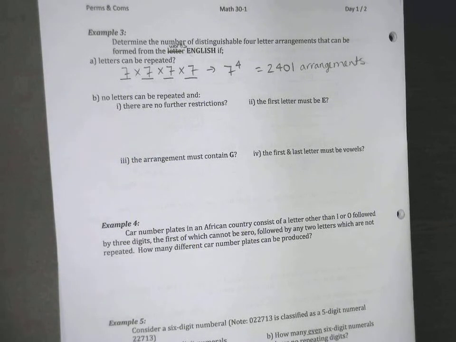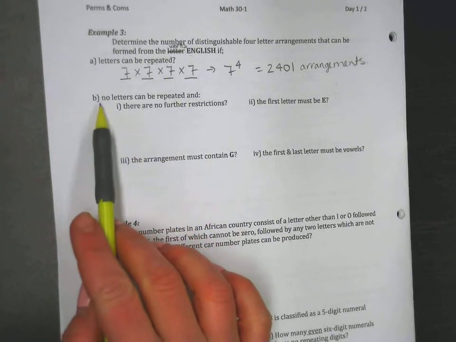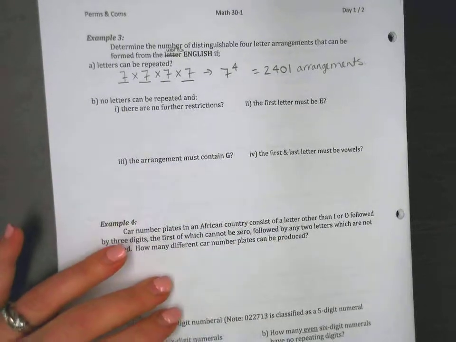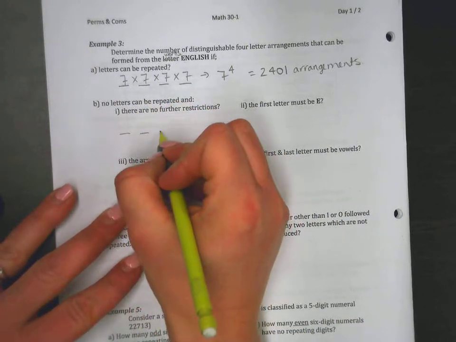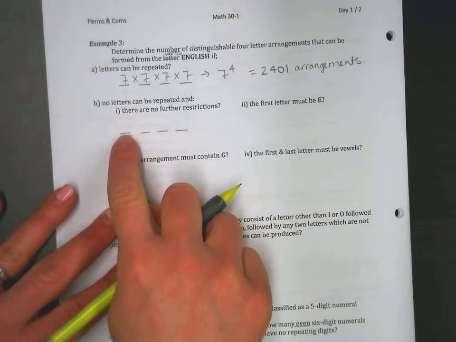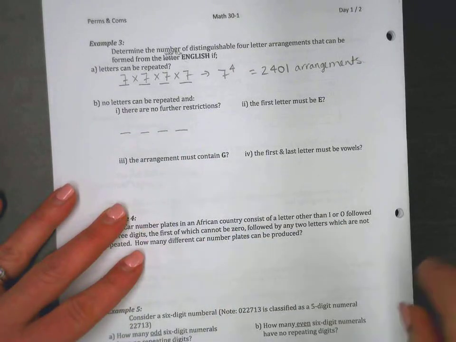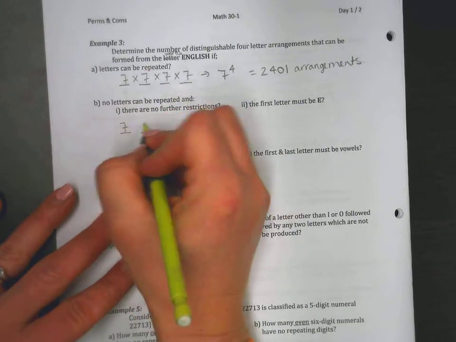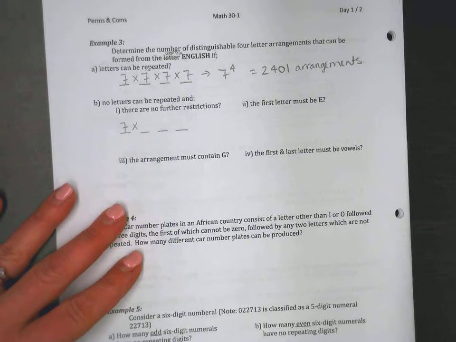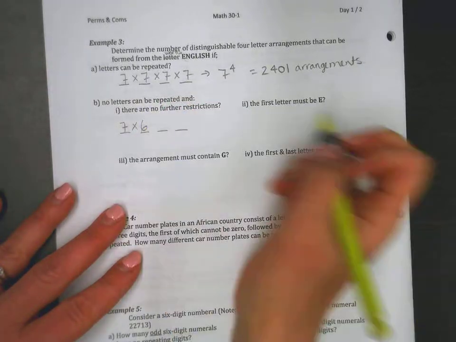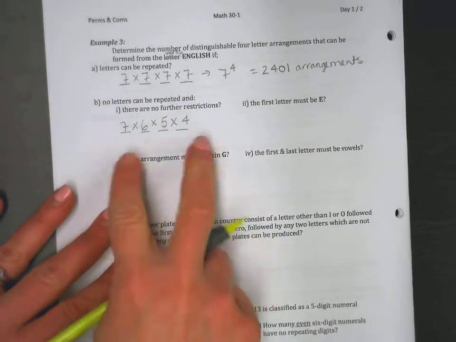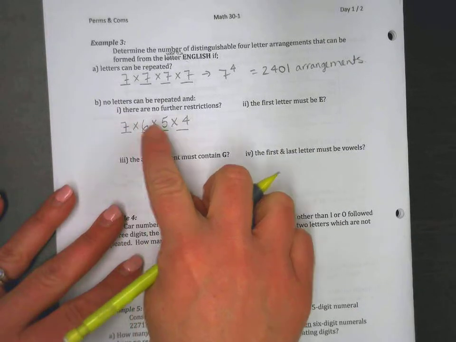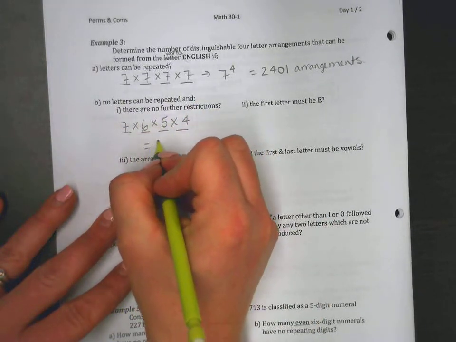So now question B, it says no letters can be repeated and there are no further restrictions. So again, I'm creating this 4-letter arrangement. There are 7 letters in the bag. I'm going to pull out my first letter. So how many letters are there in the bag to pull from? There would be 7. Times, I'm not allowed to repeat letters. There would be 6 left to pull from, times 5 left, times 4. And because we're only making a 4-letter arrangement, we're going to stop at that point. So 7 times 6 times 5 times 4 is going to equate to 840 arrangements.